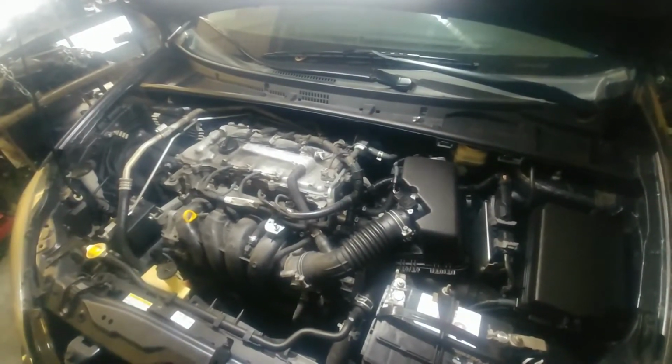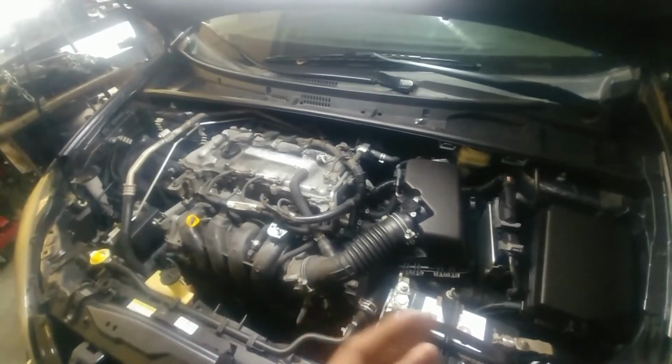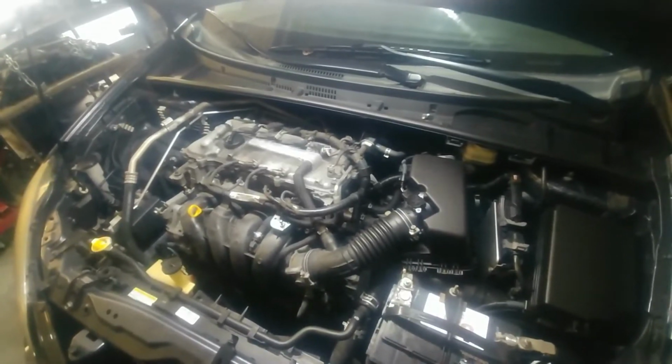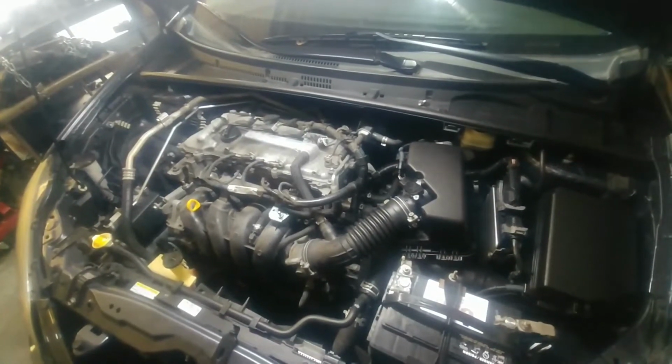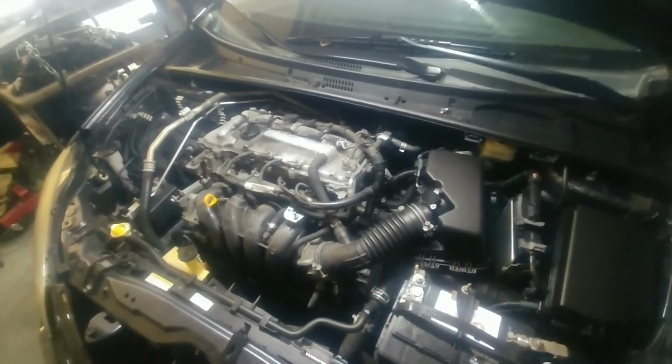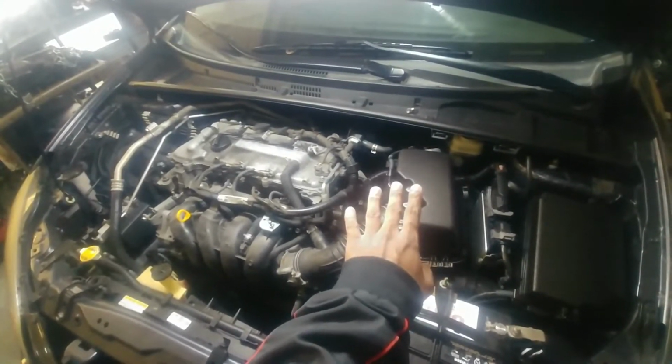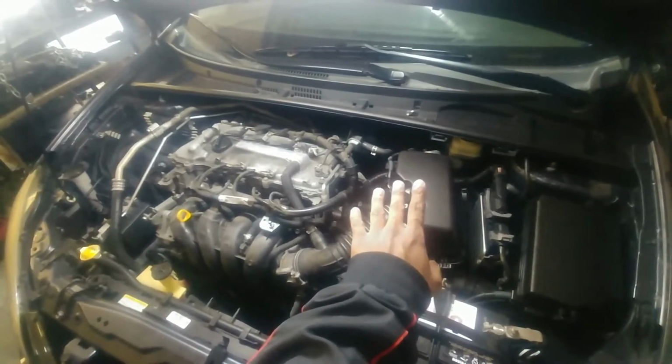As I said before, a lean condition is not just too much air, it can be too little fuel. So you do want to verify that, but you will need a fuel pressure tester, which isn't expensive, but it is another tool you have to get. And specifically on this Toyota, you have to have a special adapter in order to check something like that.